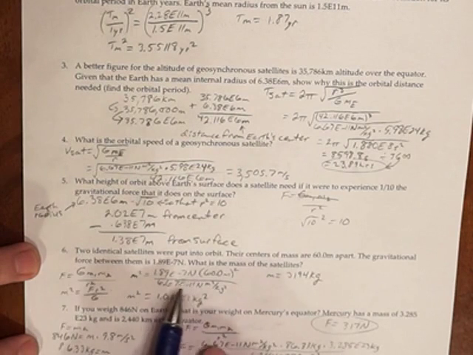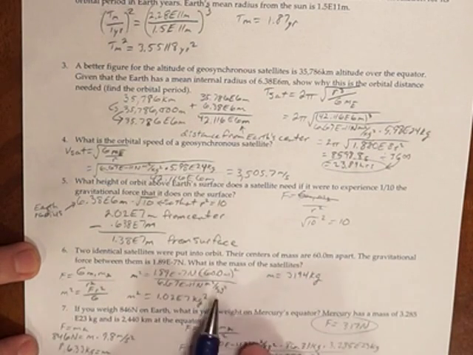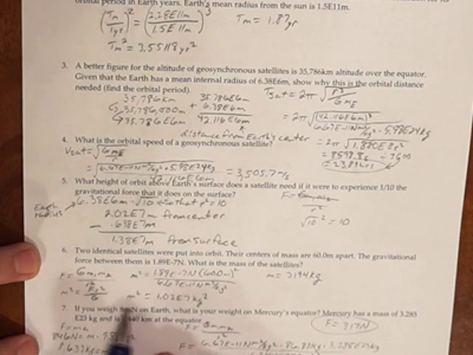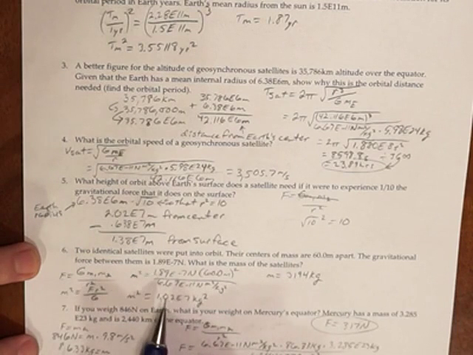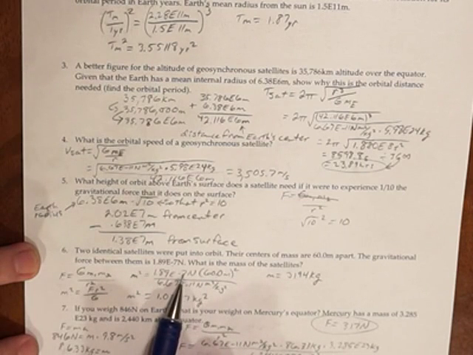They gave me the force between them. I know the distance between them, and it's already in meters because that's good. It's going to be squared over the value for G constant. Start here: 60 squared times this divided by this.